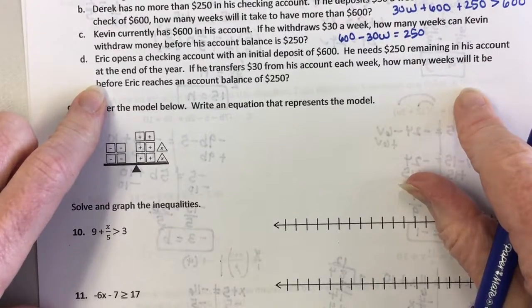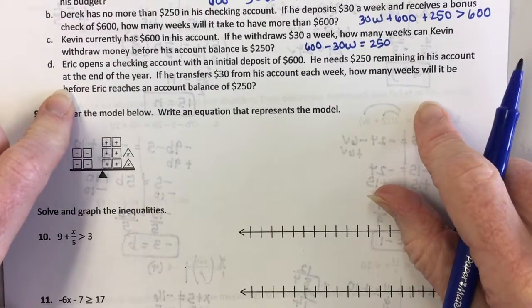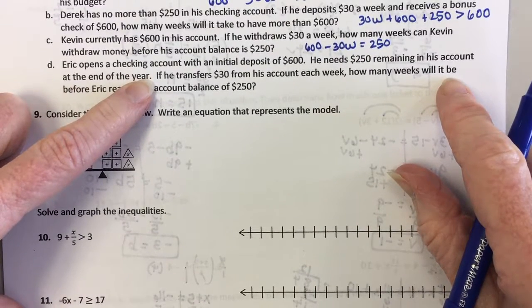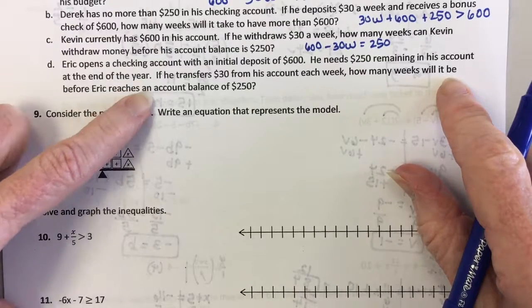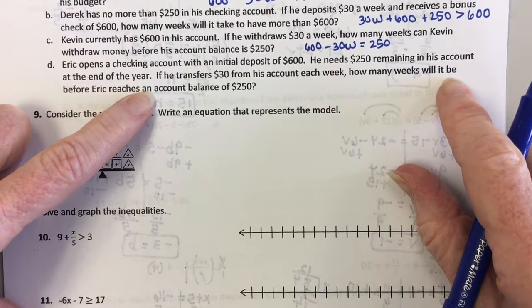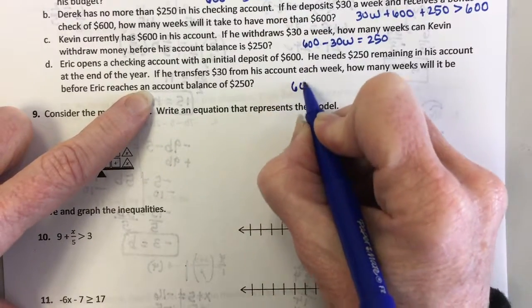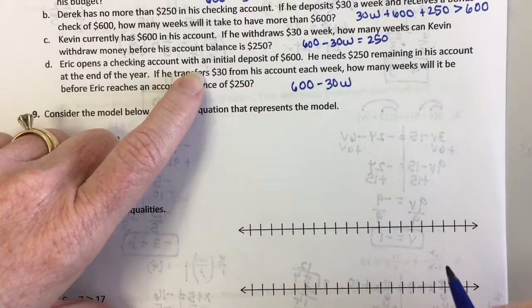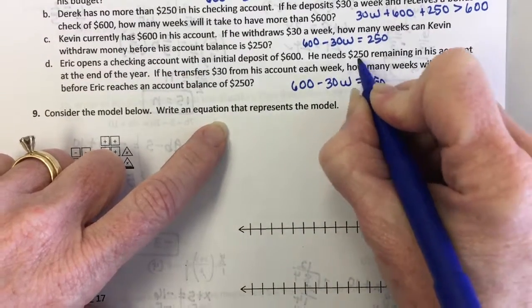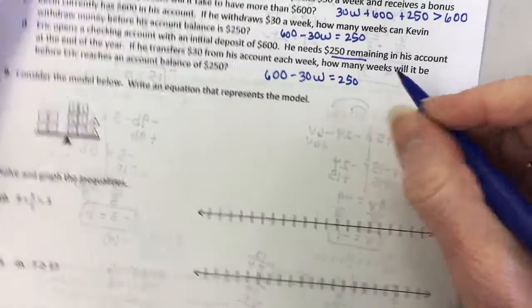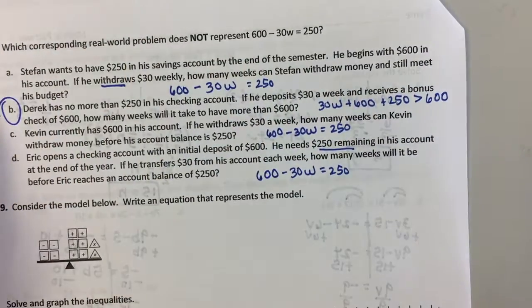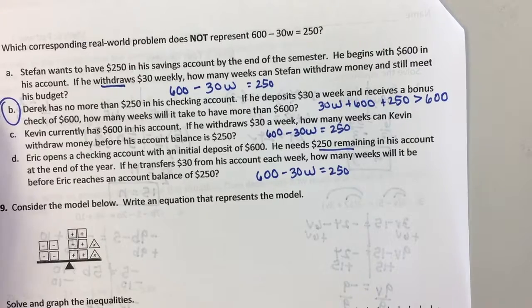All right, Eric opens a checking account with an initial deposit of $600. He needs $250 in his account at the end of the year. He transfers $30 from his account each week. How many weeks will it be before Eric reaches an account balance of $250? Okay, so he's starting with 600. If he's transferring out of his account each week, then he's going to be decreasing it by 30 each week. He wants 250 remaining, so that would equal 250. Okay, so since A, C, and D work, then B is the answer, right? This problem does not represent this equation, right?